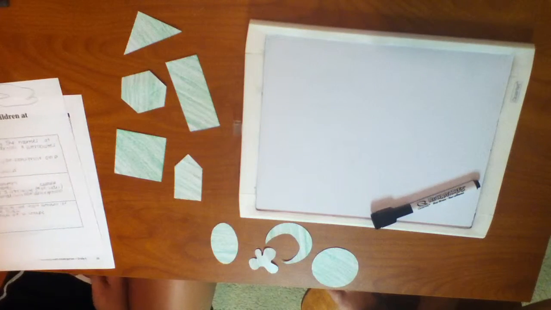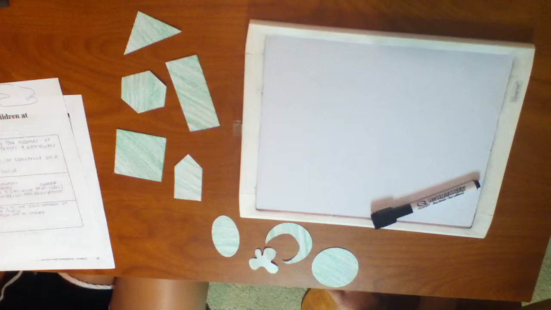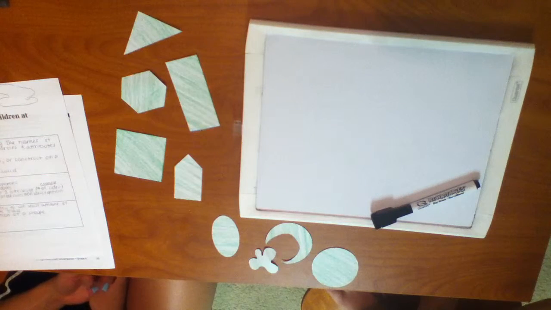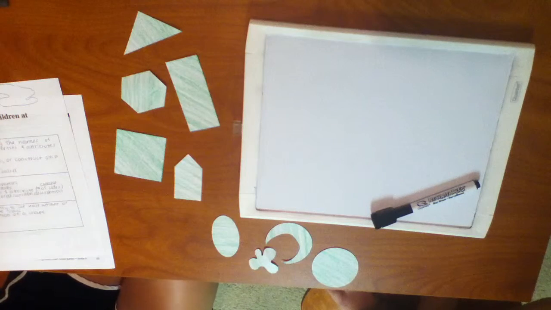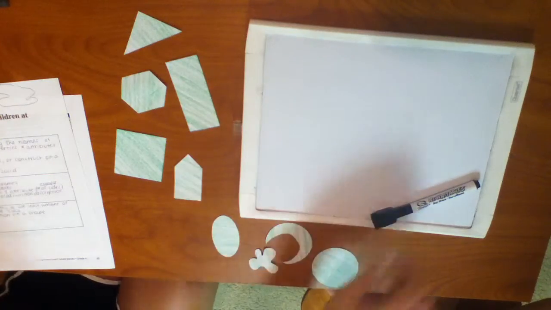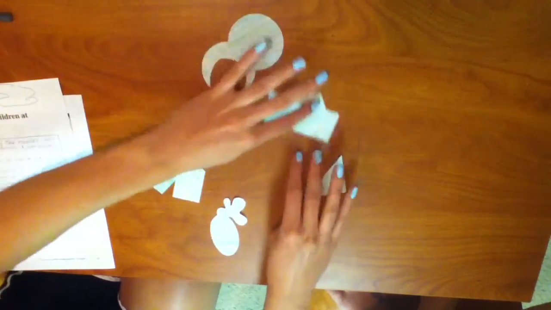So things that you can do with them are property list activities. Try to talk about properties, introduce them to more properties, compare the shapes, describe shapes without using pictures. Try to encourage them to describe it in other ways besides pictures. So what we're going to do now is mix up these shapes. We're going to work with them again.